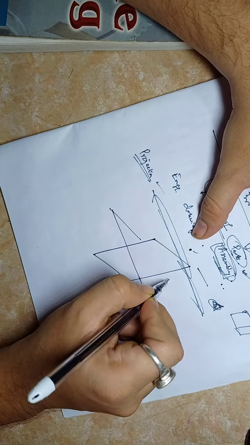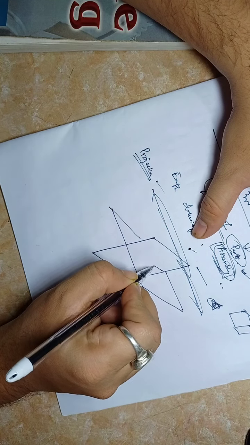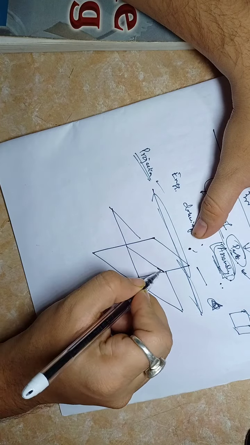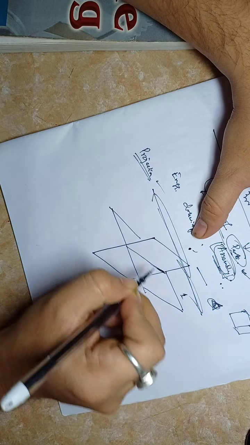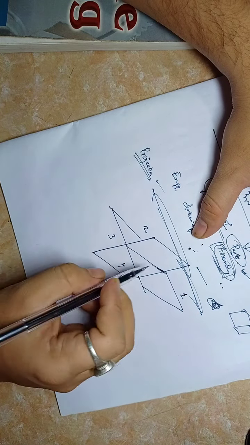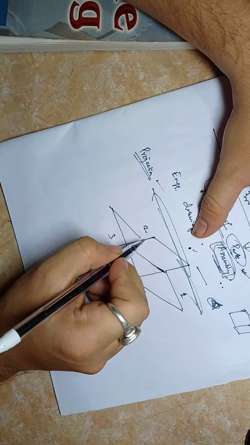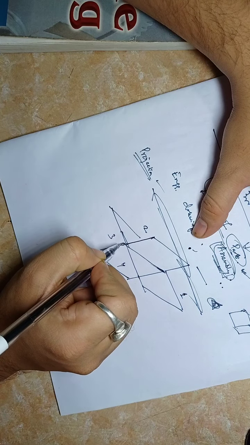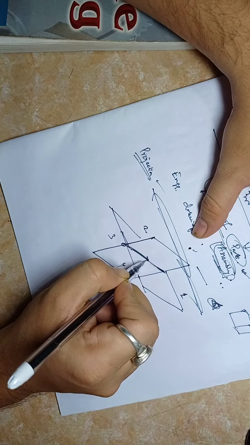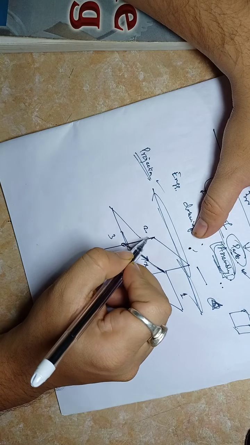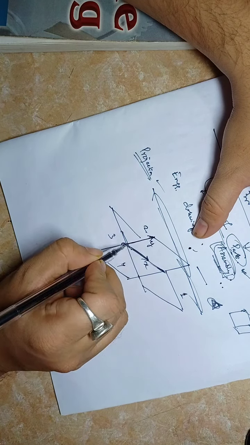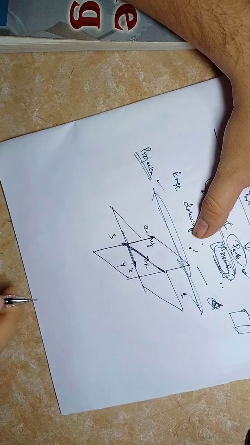All of you agree? So these are the four quadrants. This is quadrant number 1, here it is 2, here it is 3, here it is 4. You understand this, right? This is the origin. Let's say this is the x-axis, this will be the y-axis, and this will be your z-axis.